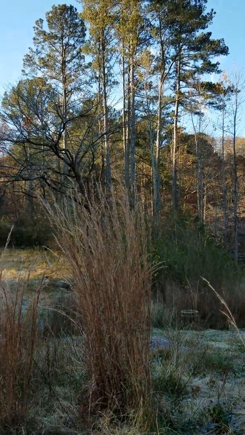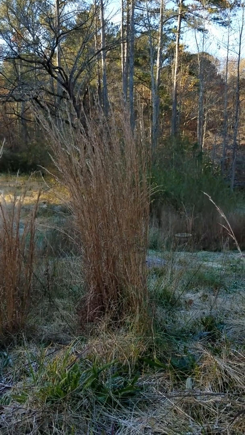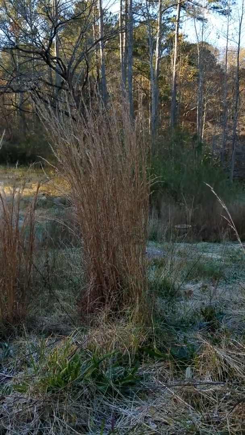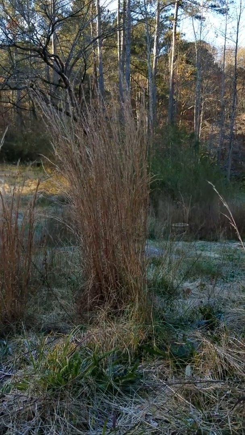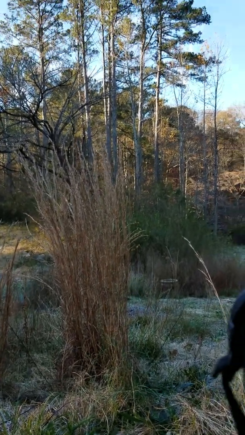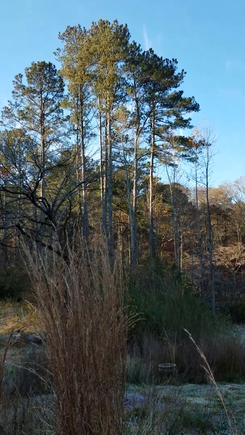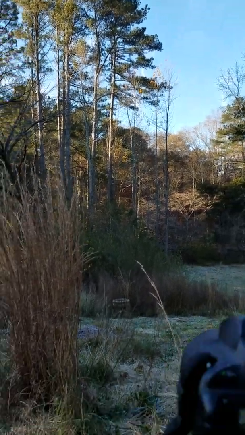Look at that light. And because of the pandemic, we let the grass go to seed this year to reseed itself. So we've got all these really cool stalks out here. So I wanted to come photograph this in the light before the morning light got too harsh. It's really beautiful out here.